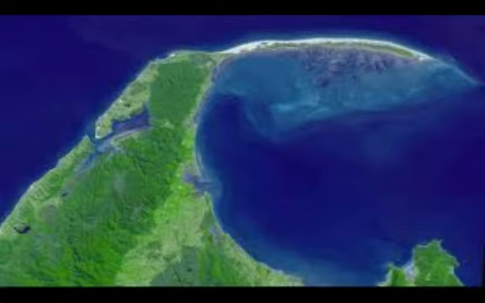Spits are formed by longshore drift moving sediment along the coast. Where there is a decrease in the power of the waves, deposition occurs, creating a buildup of material in this area. A long ridge of material forms, which is called a spit, as you can see right here.